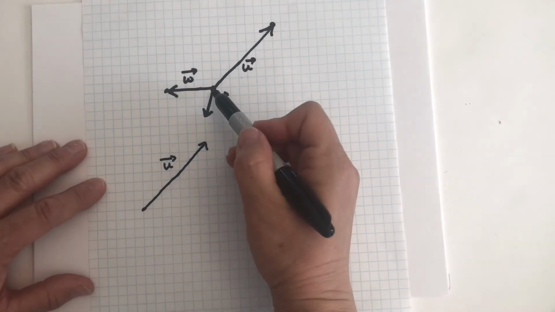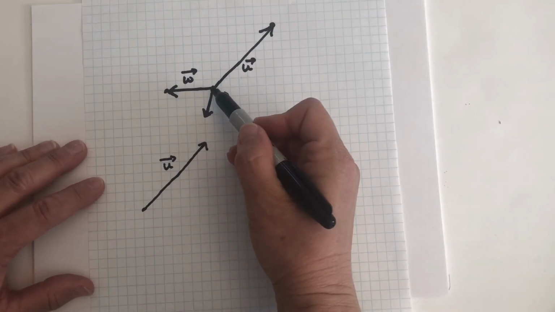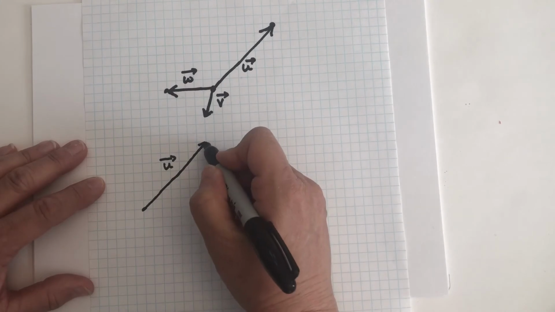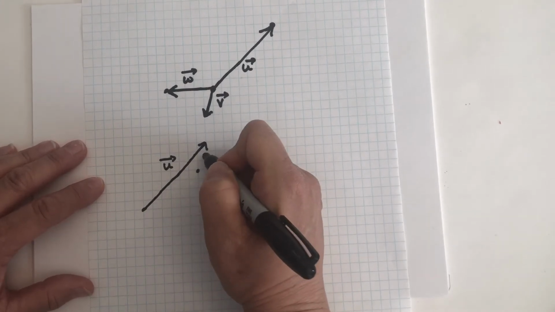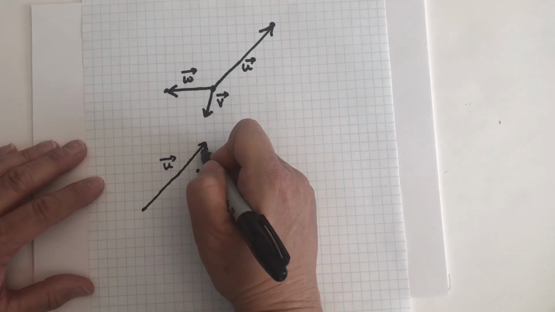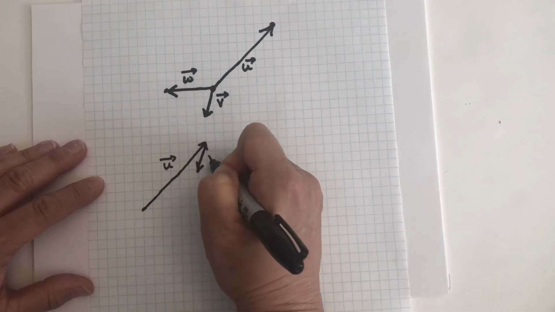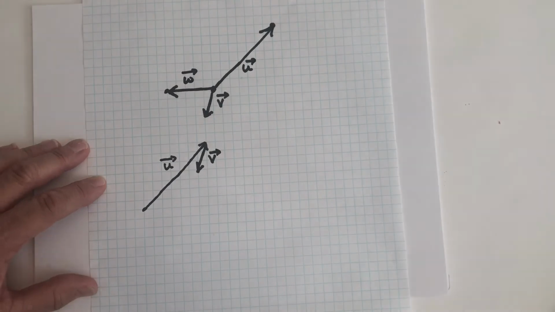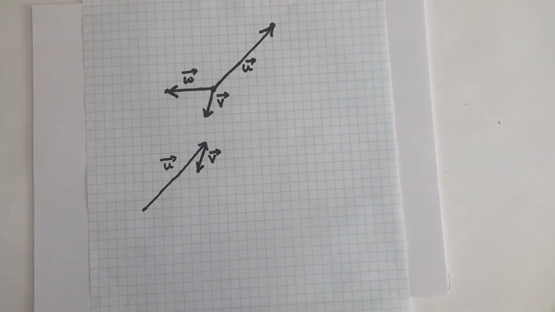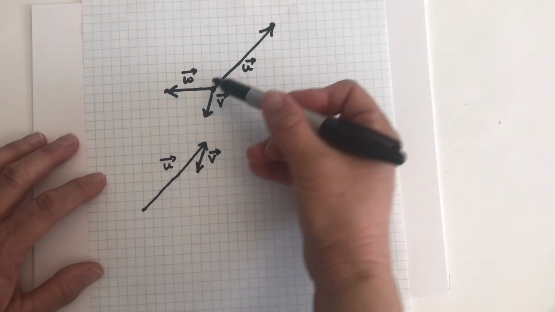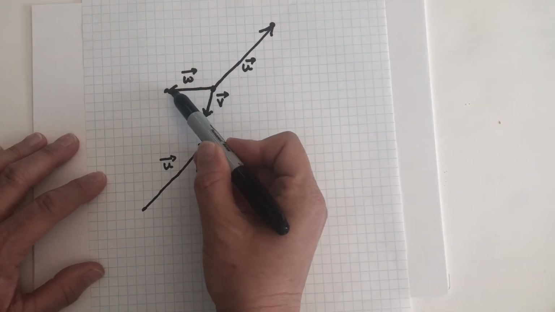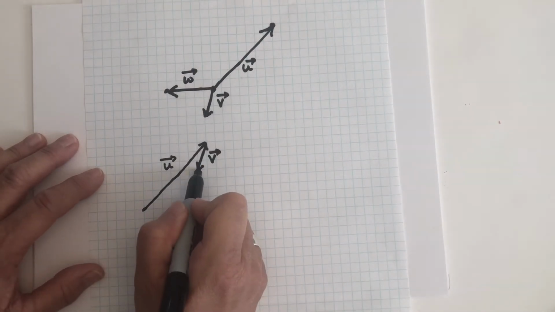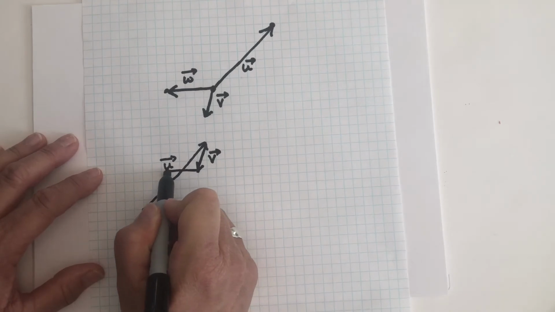Now I'm going to add v. V, let's see, I went down 3 and over 1. So we'll go down 3 and over 1. So here is our vector v, right here. Now our vector w is going in this direction. How many units? 1, 2, 3, 4, 5. So from here, I'm going to go 5 units this direction.